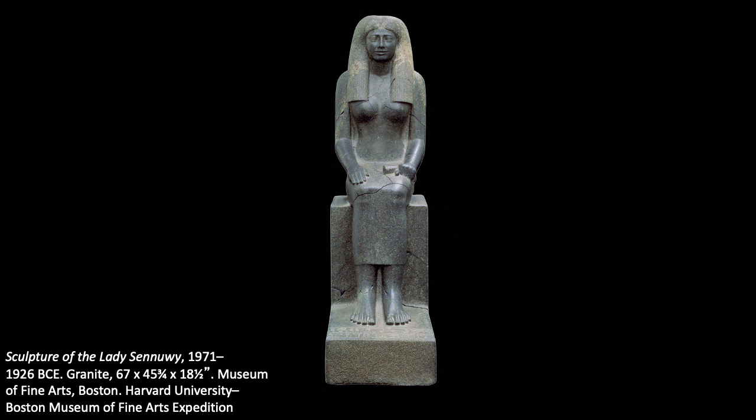Senui was the wife of a powerful governor of an Egyptian province. This sculpture was made so that her back would sit against a wall or a pillar. So it was meant to be viewed mostly from the front, which is quite common in Egyptian sculpture here. Now, this is carved out of granite, and you can sort of get a sense of that original granite block.